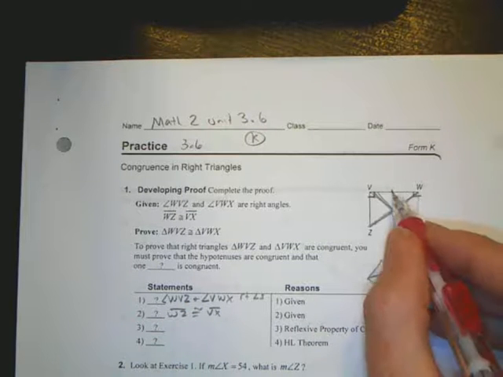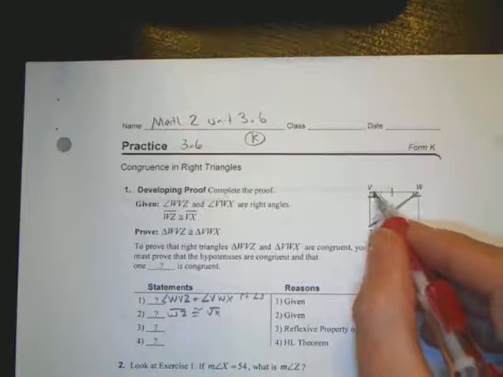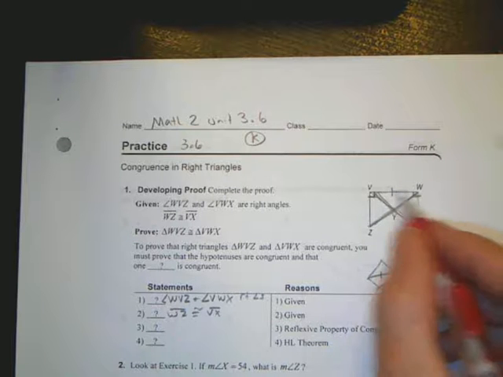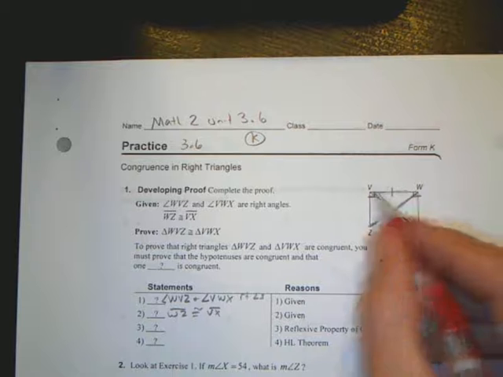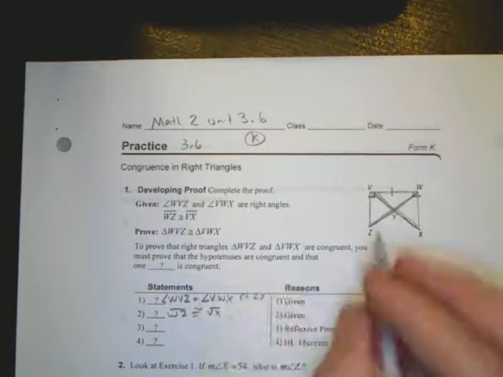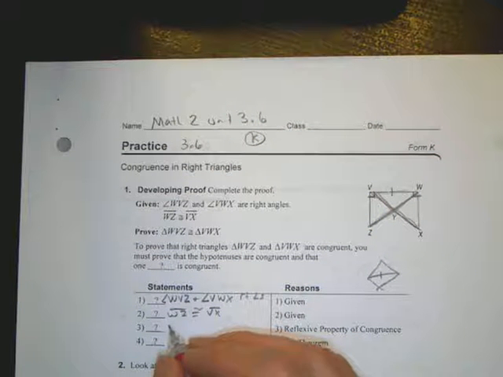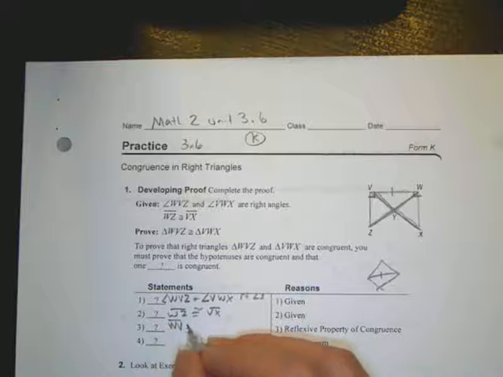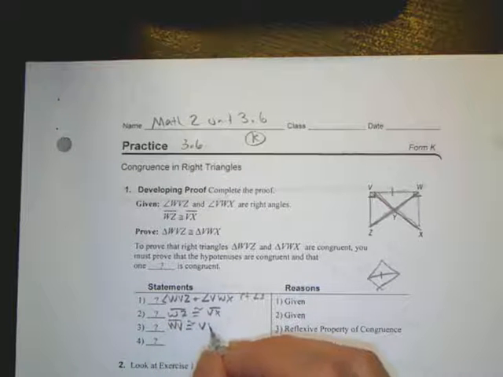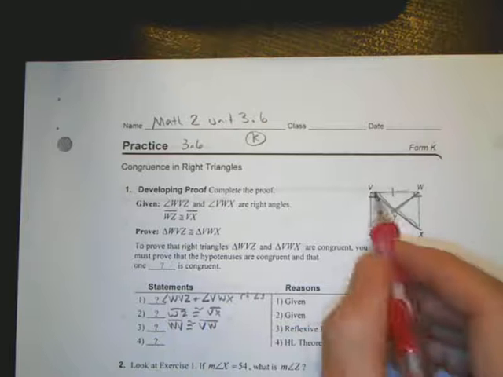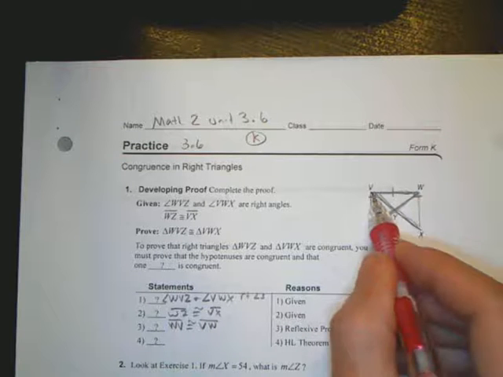These triangles all share this line. This one uses it here, and this one uses it here. So what they're basically saying is that VW or WV, whichever you want to go, is congruent to the other way. So that is congruent to that.